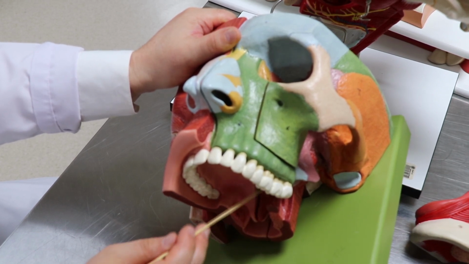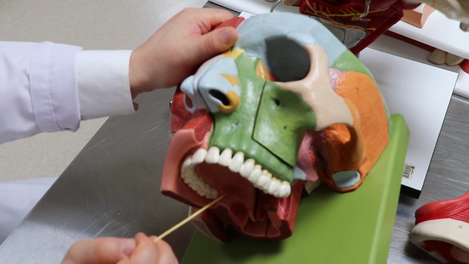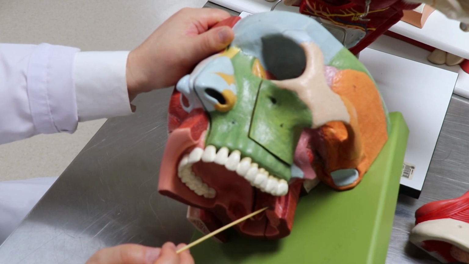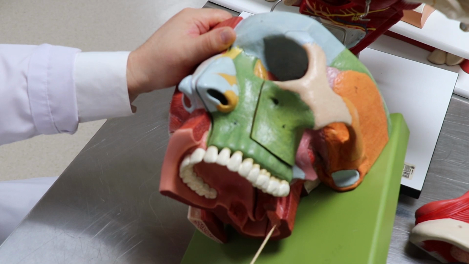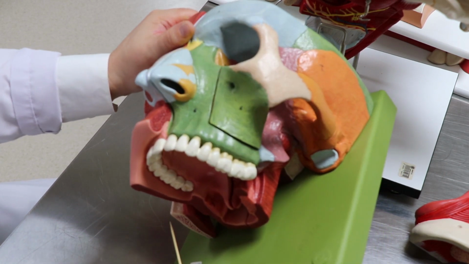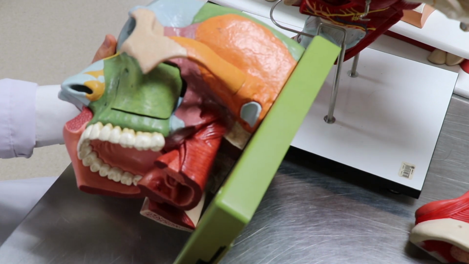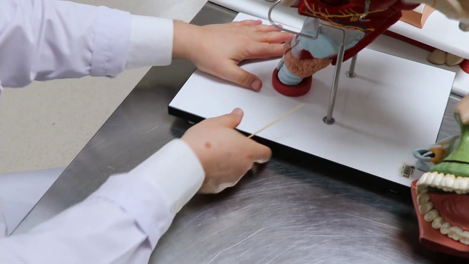These four muscles contribute to the formation of the soft palate. This is the palatoglossal arch, and inside this arch we have the palatoglossus muscle. Here we have the palatopharyngeal arch, by the way, and in between these two arches we have the palatine tonsil. This is the palatine tonsil here. Okay, that's about it here. Let's look at this model here.